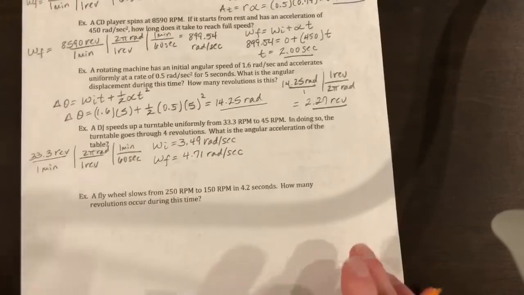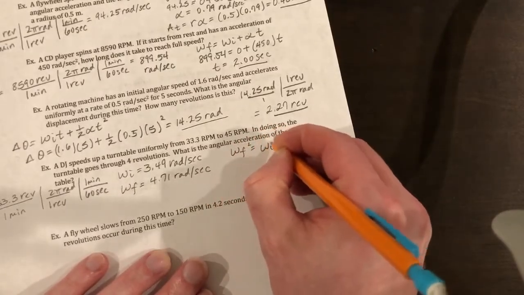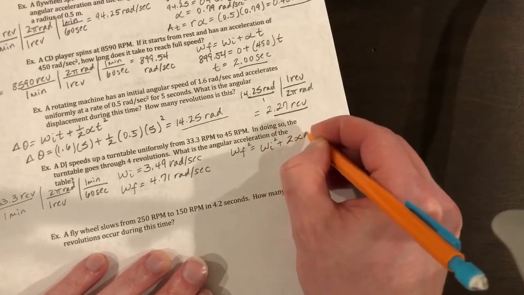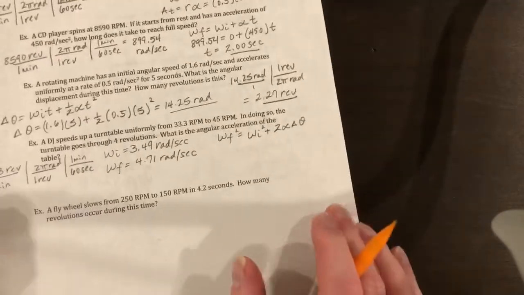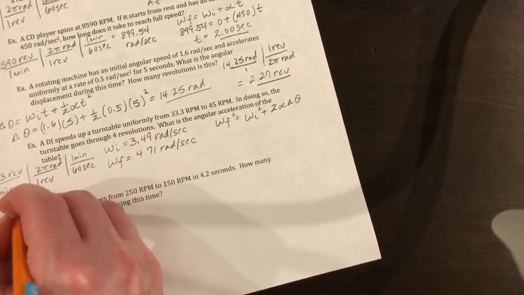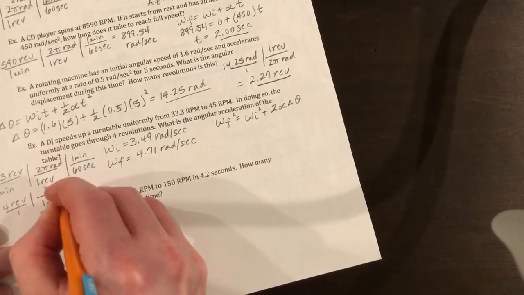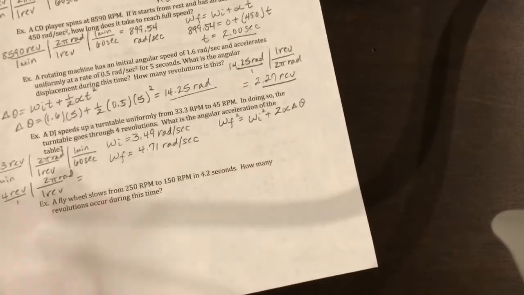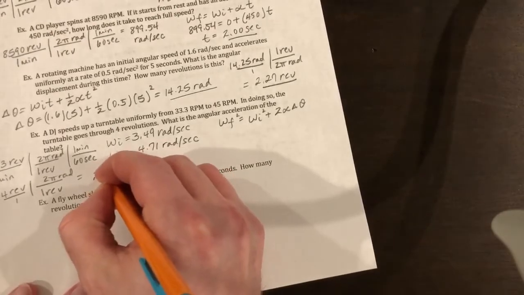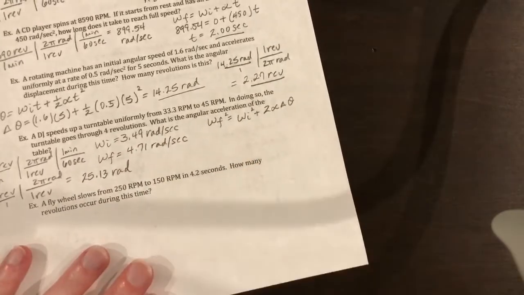Okay, so we're going to use our second formula. So omega final squared is equal to omega initial squared plus 2 alpha delta theta. It says it makes 4 revolutions. So 4 revolutions, that needs to be converted. 1 revolution has 2 pi radians. A lot of conversions in these problems, sorry. 4 times 2 pi, so that comes out to be 25.13 radians.